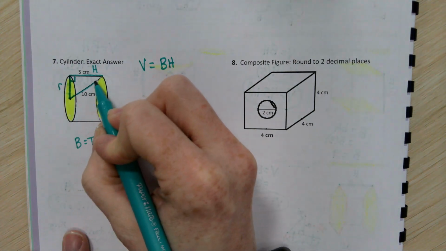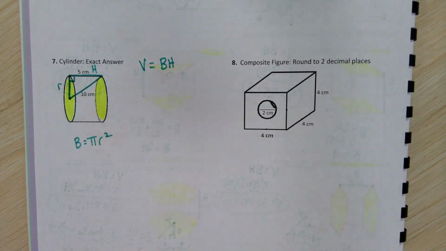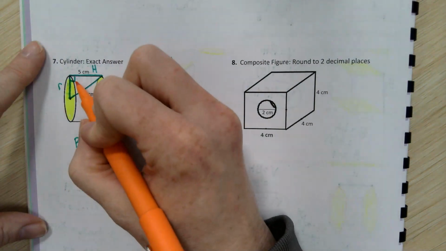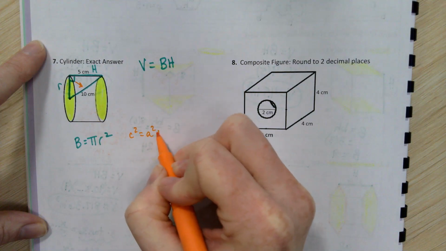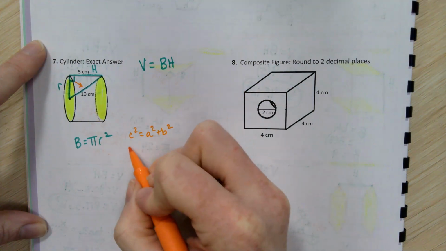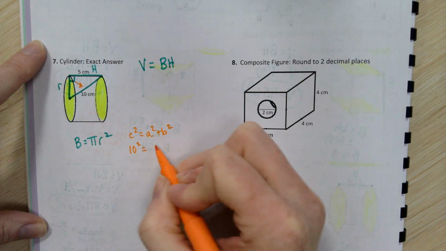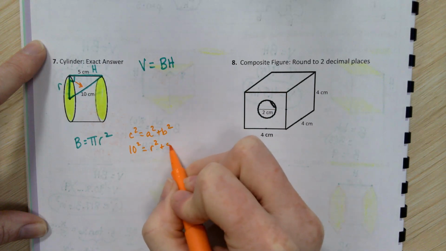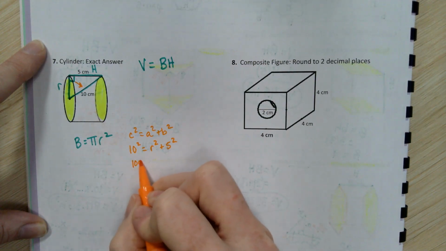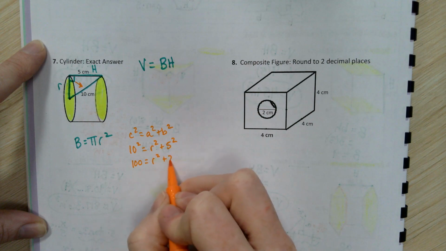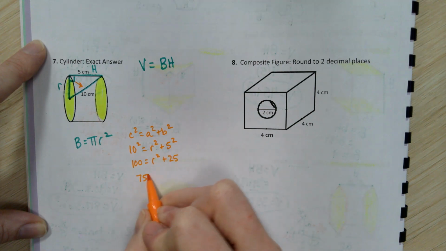So it looks like we have a little kind of awkward hovering triangle inside this cylinder that's going to help us out. That, again, looks like an opportunity for c squared equals a squared plus b squared. Hypotenuse of 10, and then the radius and that 5 from the capital H height are going to act as the A and the B values. 100 equals r squared plus 25, which means 75 equals r squared.